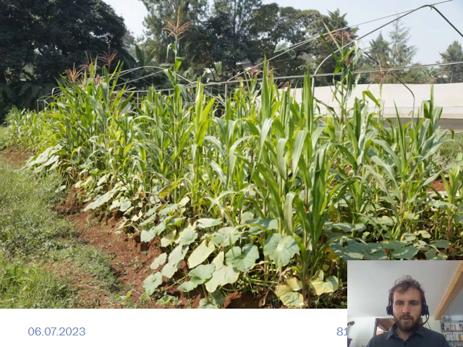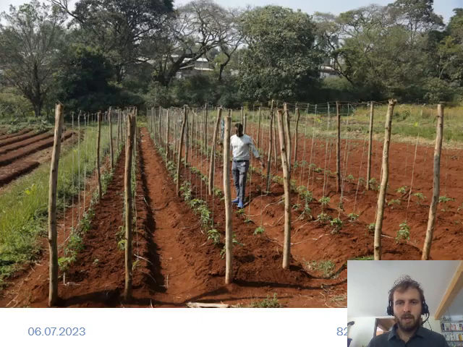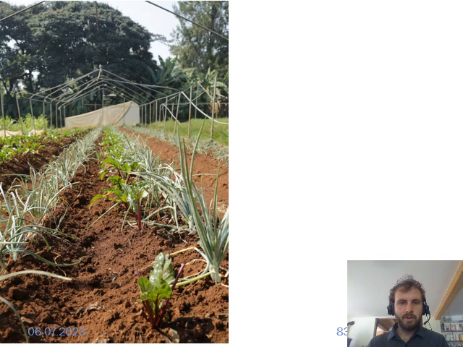So a few pictures of this farm here, the association of the Three Sisters maize, bean and squash at Jimma Farm, the plantation of tomato in the vegetable zone, the association of onions, beetroot and carrot also in the vegetable zone.